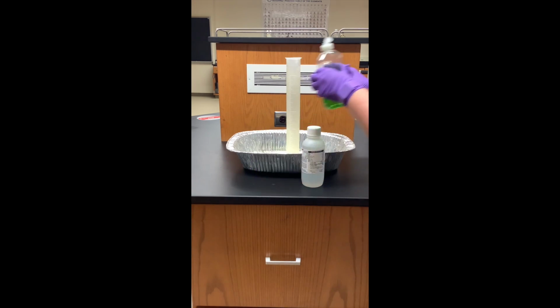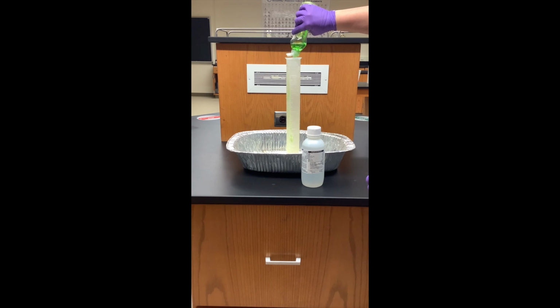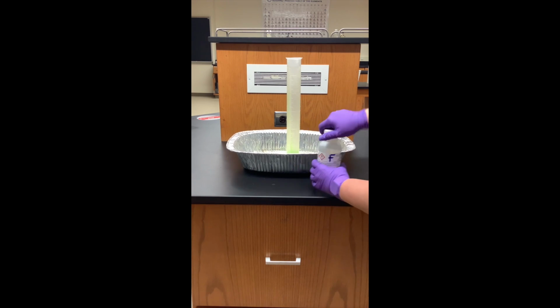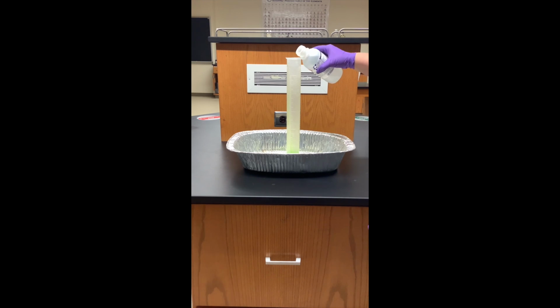So first thing I'm going to do is add a few milliliters of the dish soap. Then I'm going to add a few milliliters of hydrogen peroxide. The more I add, the faster the reaction will be. But I want to be careful. This is 30% hydrogen peroxide. It's much more concentrated than what you buy at the store. The store is typically 3% hydrogen peroxide. So I'm wearing gloves to protect my skin. This will oxidize my skin very quickly and turn it white and hurt.